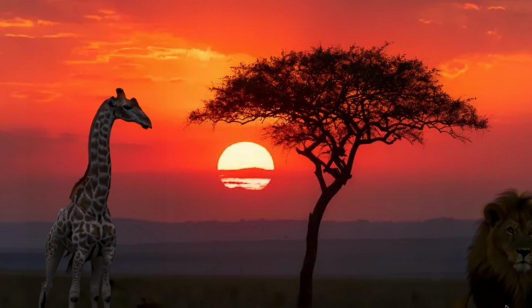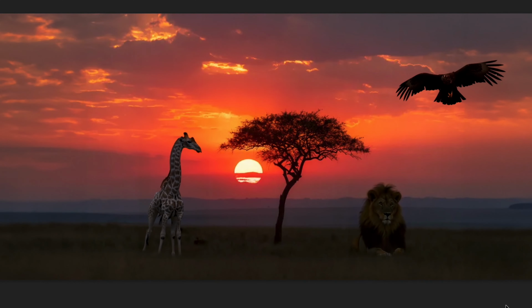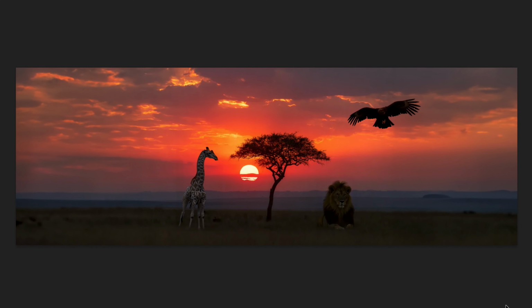So an amazing new feature available in Photoshop, currently in beta form, soon to be released in the full production version, taking advantage of AI to help you be more creative and take your image making to a whole new level.